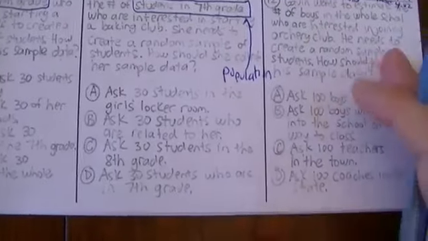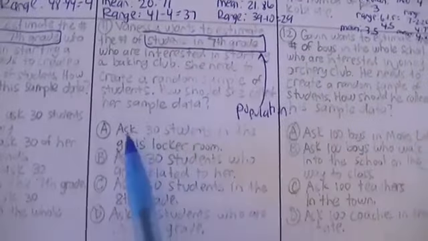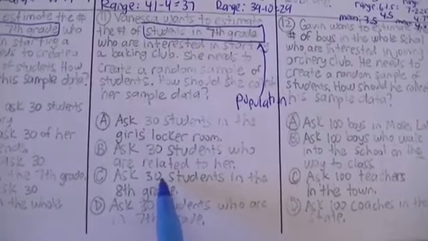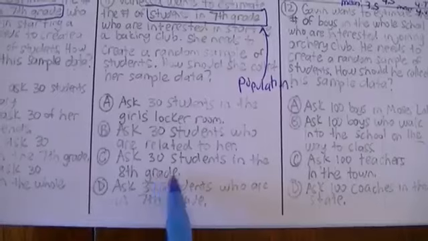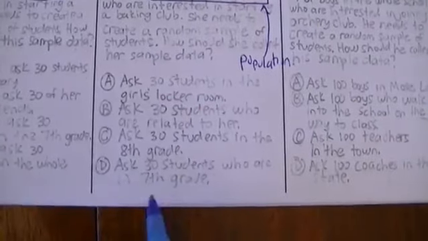Okay, should she ask 30 students in the girls' locker room? Nope, that's biased because there are boys and girls in the 7th grade, so that's not going to work. Ask 30 students who are related to her? Nope, that's not random. Ask 30 students in the 8th grade? No, they're not interested in the 8th grade. They want 7th grade. Ask 30 students who are in the 7th grade.